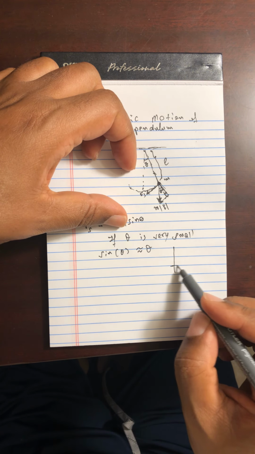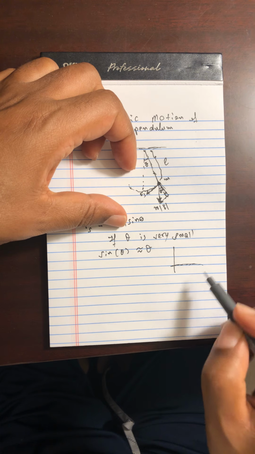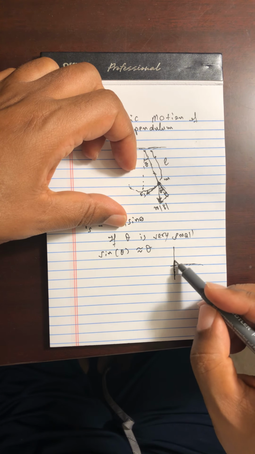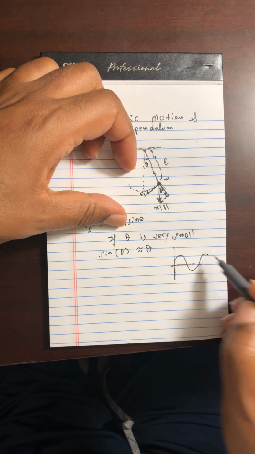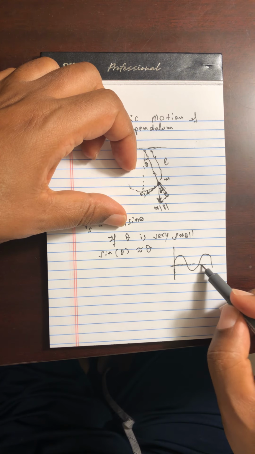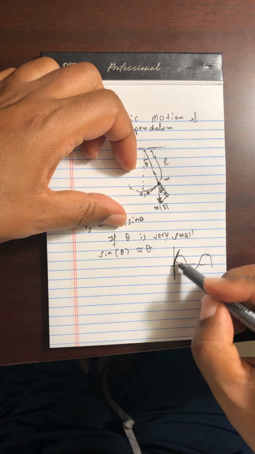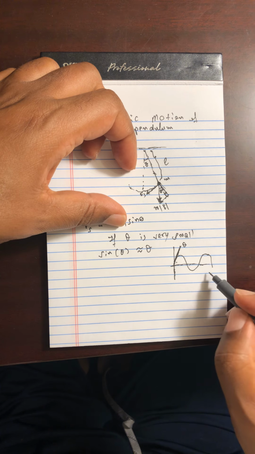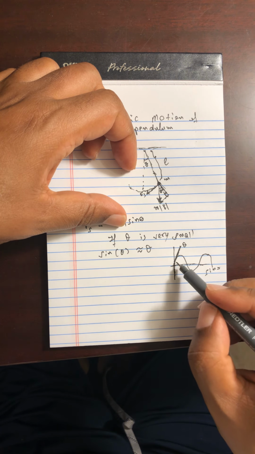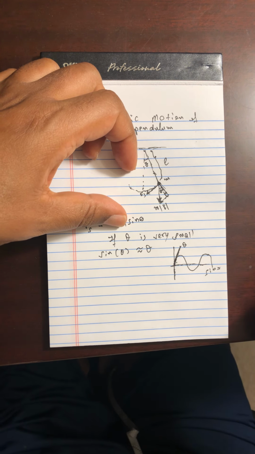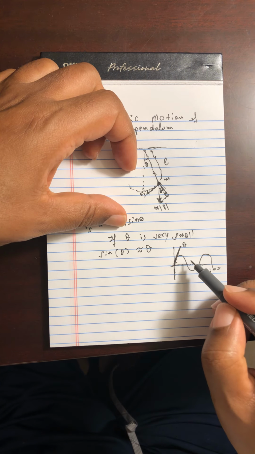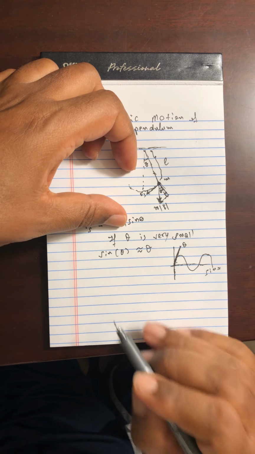It's easy to see this approximation. Let's look at the graph of theta and sine theta. The graph of sine looks something like this, and the graph of theta looks something like this. This is theta, this is sine theta. So you see, for small angles, they're very close to each other. Sine theta is approximately equal to theta for small angles.